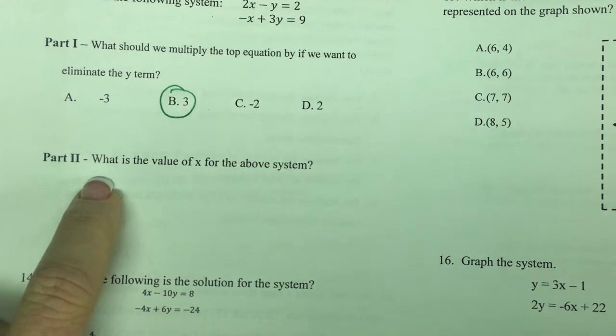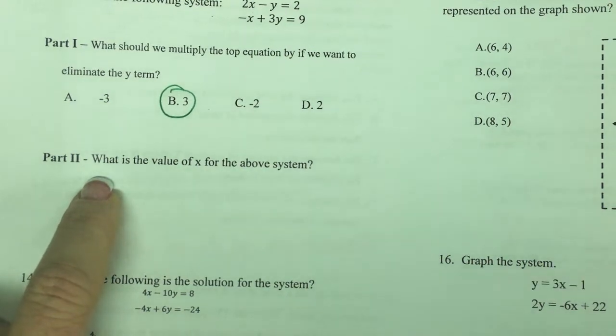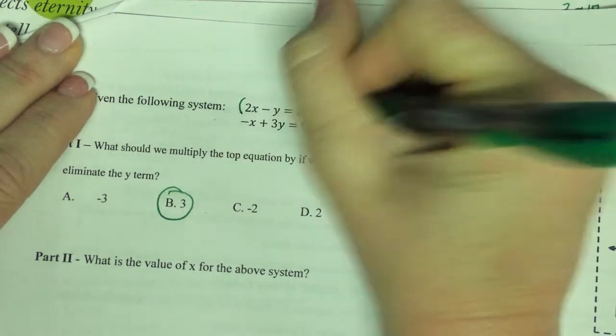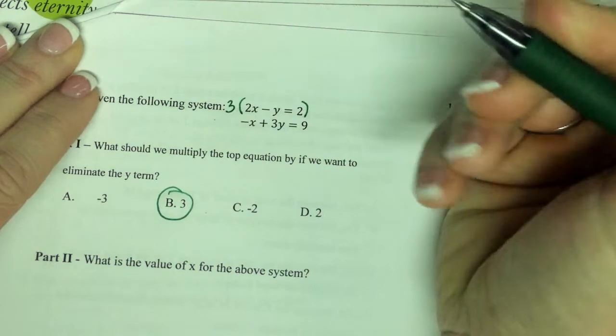Okay, so for the second part of this problem, they're wanting us to determine the value of x for that system above. So up here, let's go ahead and multiply this whole top equation by 3.